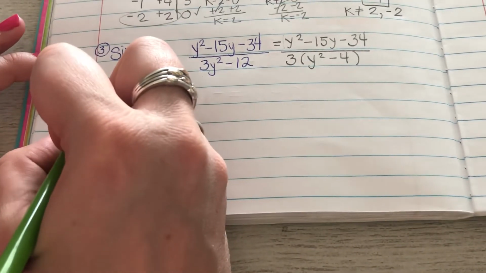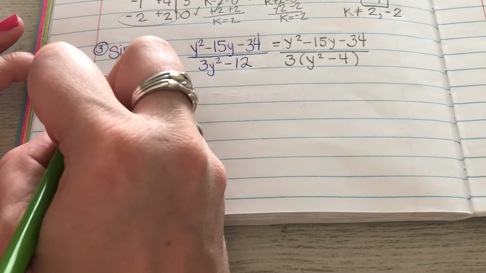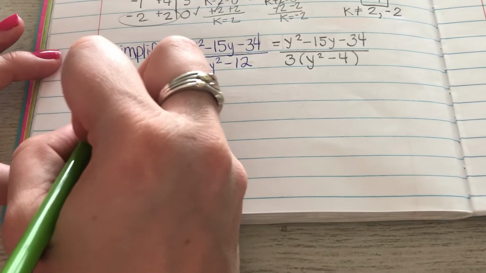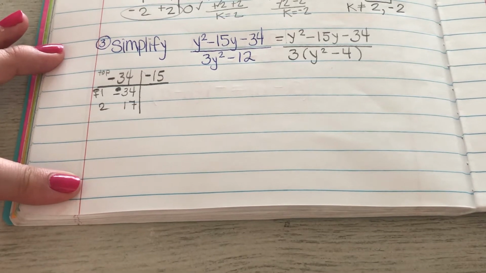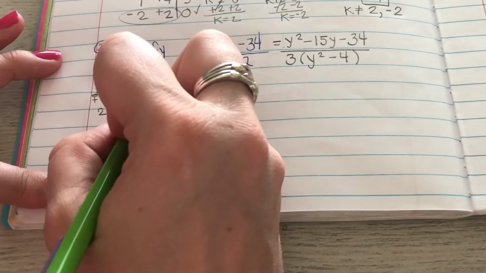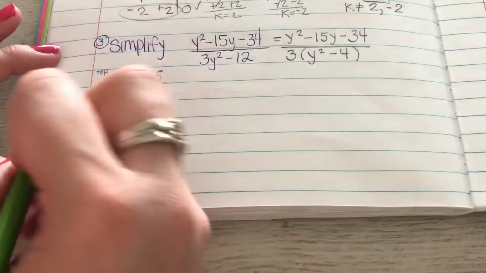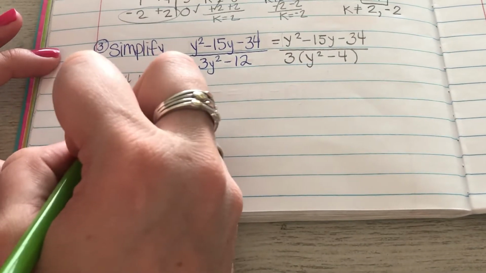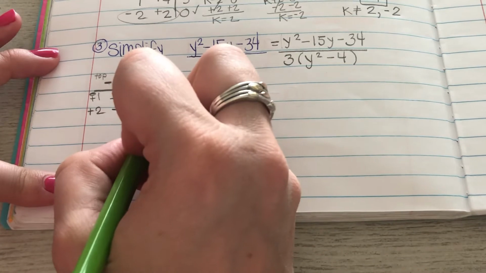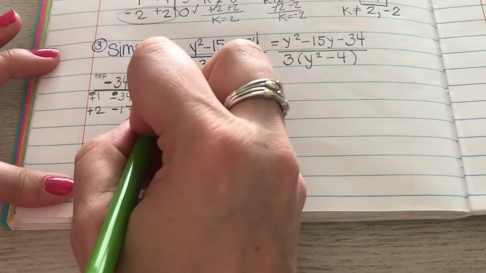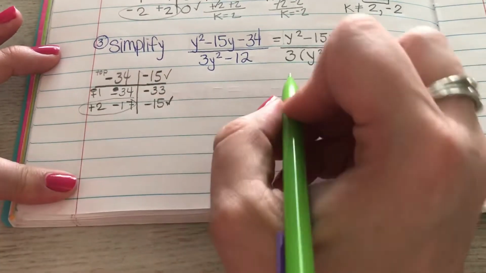So I'm going to go ahead and switch them. Negative 1 plus positive 34 is positive 33. But positive 1 plus negative 34 is negative 33. There we go. So here's positive, here's negative. Positive 2 plus negative 17, there's my negative 15. I made it work. Here's my top factored.